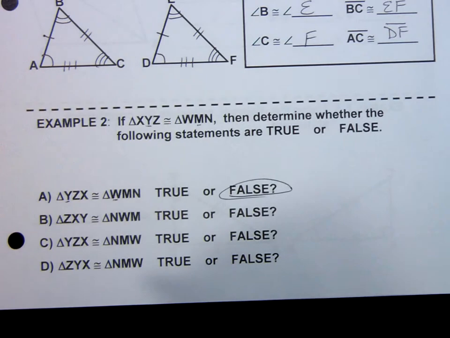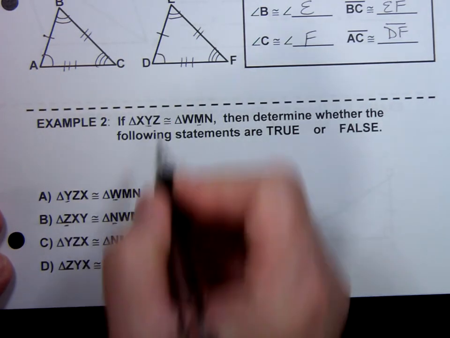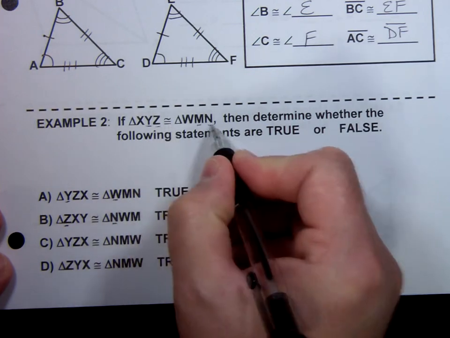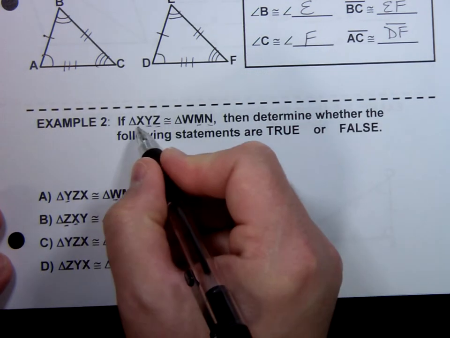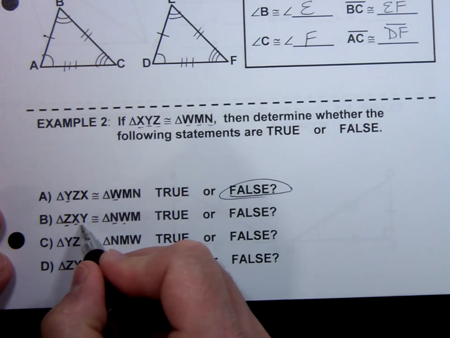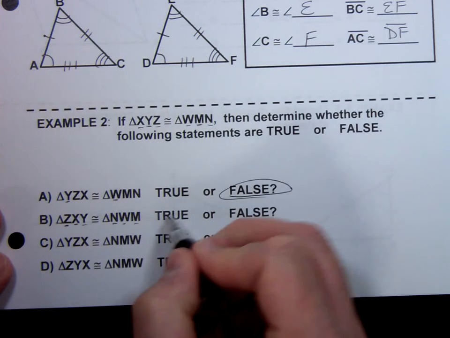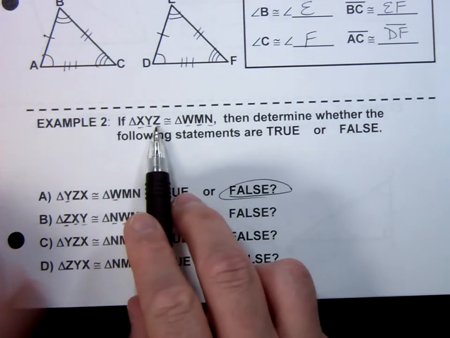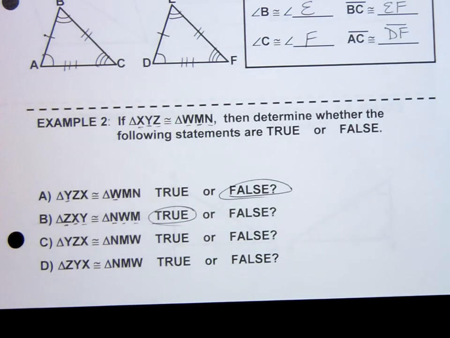Let's check the next one. Z is the first letter here. They've got it corresponding with N. Is that correct? Z corresponds with N. Yep. X and W. Yep. Y and M. Yep, this is true. So while they reordered the letters, they reordered the letters in the second triangle to match, to keep that corresponding order.